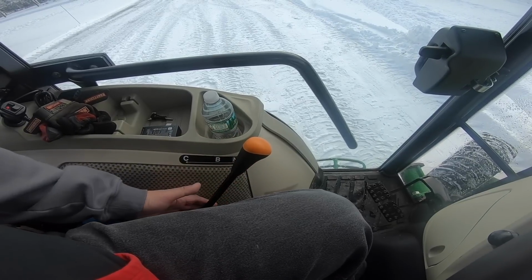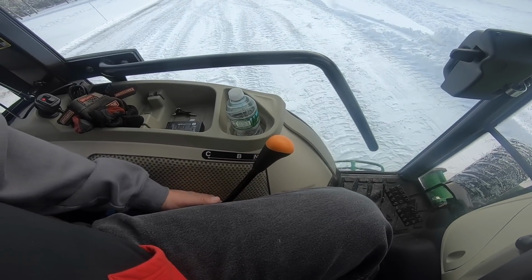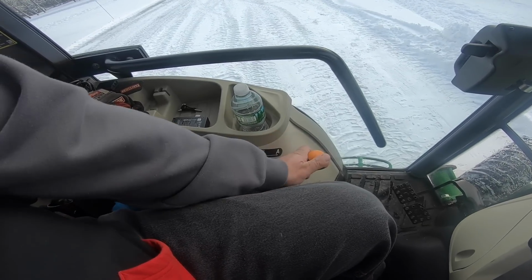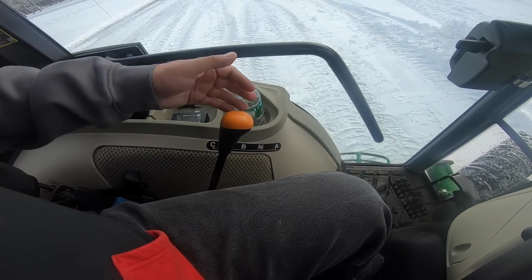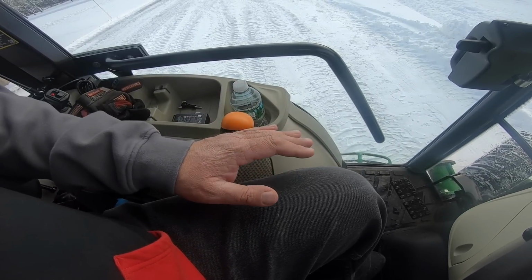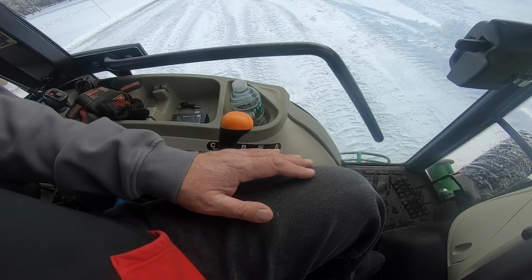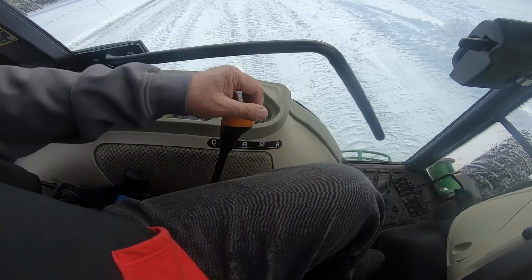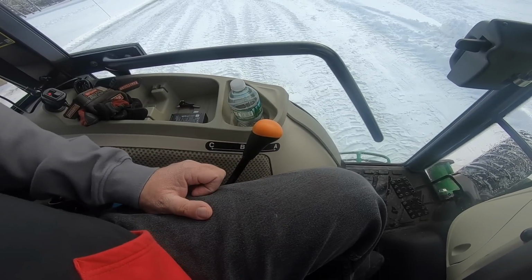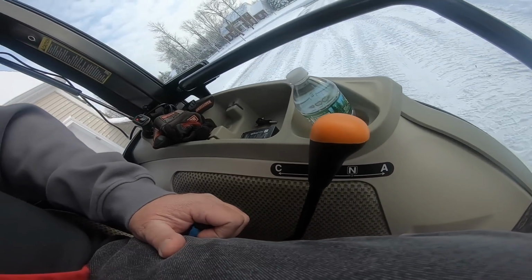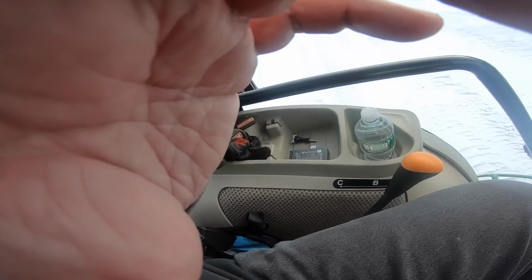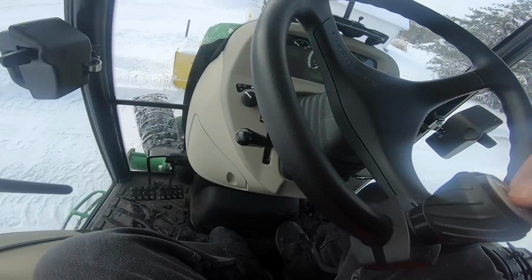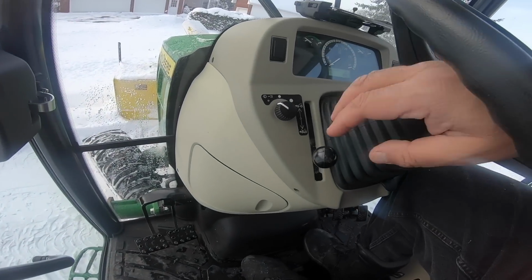Here we have our three transmission levels. We have low, neutral, medium, and high. A lot of times I'll hit this with my butt getting in and out of the tractor, or my leg, and it will jump out of gear. But that's where the three controls are for the gear. I told you where my strobe light control is. We'll move to the dashboard.